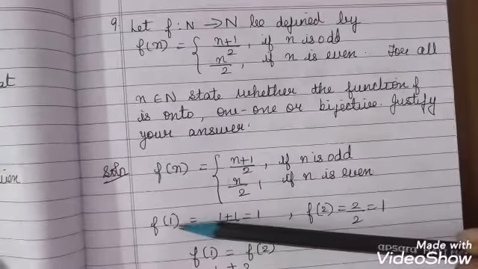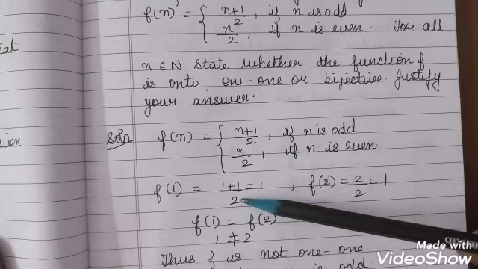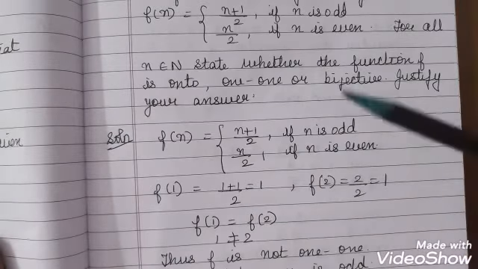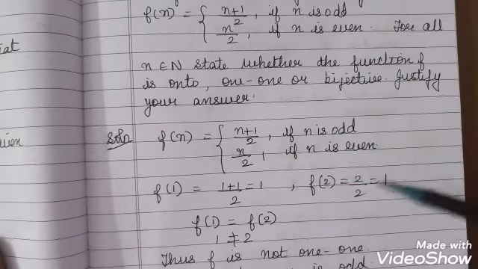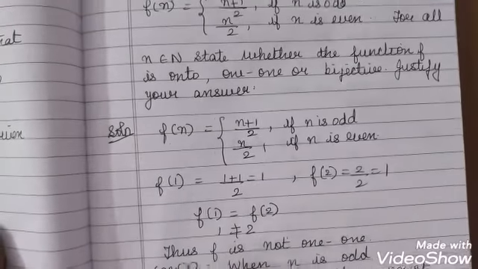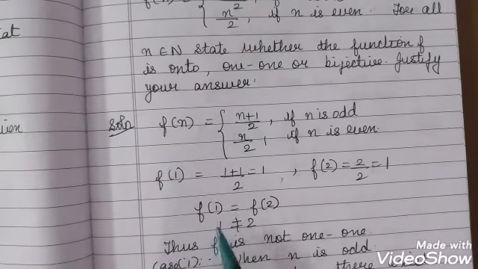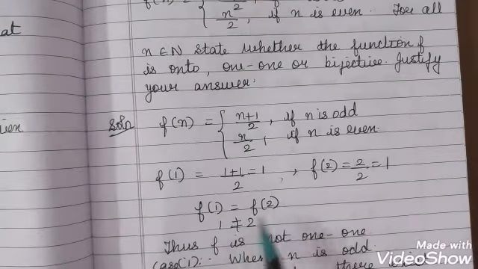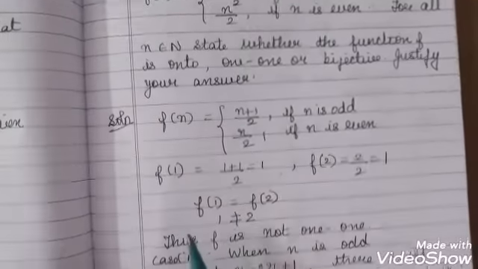So we'll take f of 1. What is your f of 1 equal to? 1 plus 1 divided by 2 you get, that's nothing but equal to 1. So here when n is even, I will have to take an even number. So 2 by 2, that's equal to 1. So what is that actually here? Two different elements have got the same image. That itself shows that it is not 1-to-1. So if f of 1 is equal to f of 2, but 1 is not equal to 2, and therefore you say that it is not 1-to-1.